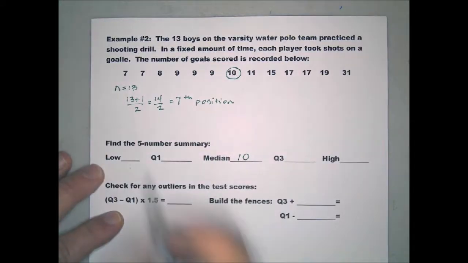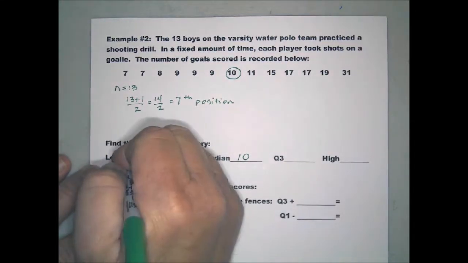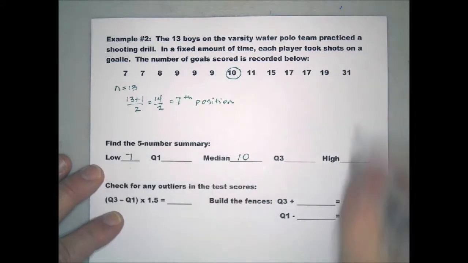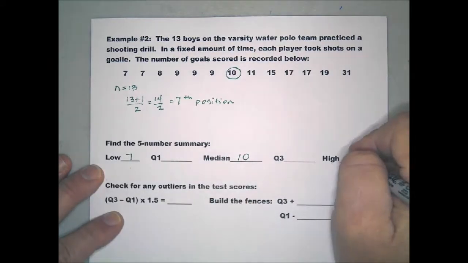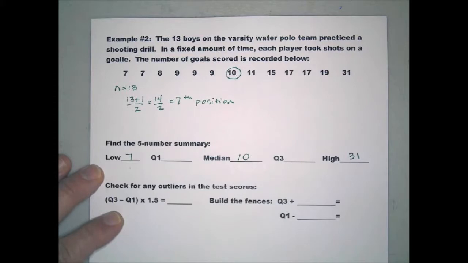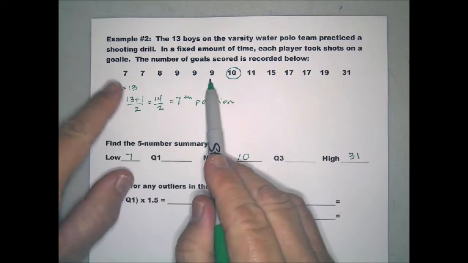Now, we can put in the low. We know the lower boundary is 7. We know the upper boundary is 31, the high number. And it's pretty easy to get the first quartile and the third quartile. Just look at the lower half of the data.